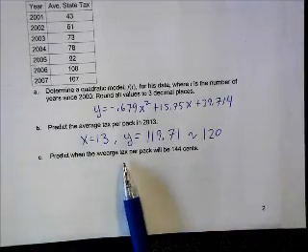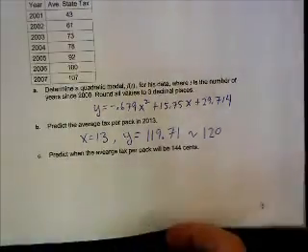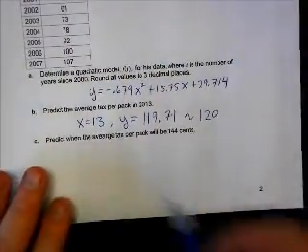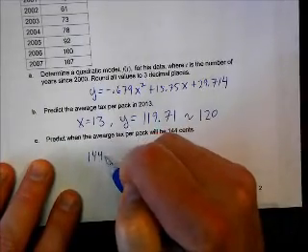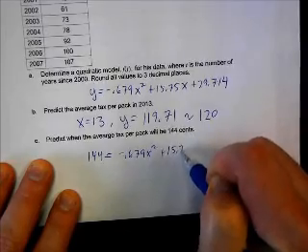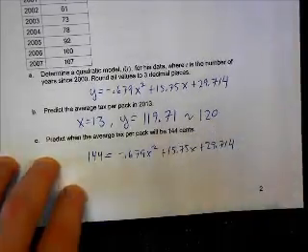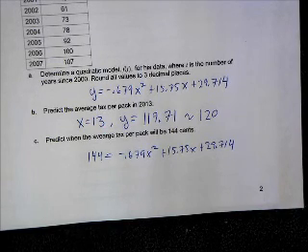Predict when the average tax per pack will be 144 cents. What are you going to do there? Y is 144, so I need to solve 144 equals negative 0.679 x squared plus 15.75 x plus 29.714. What tells you that?